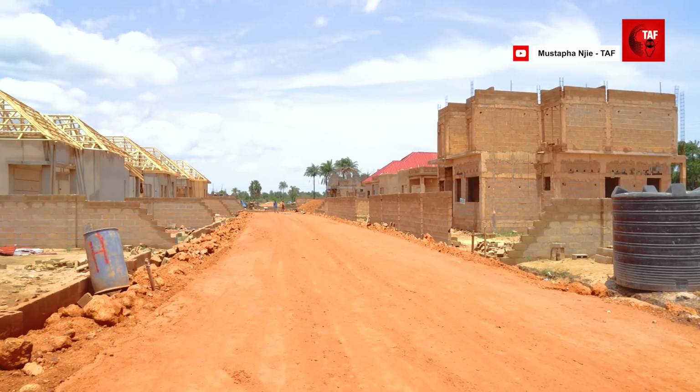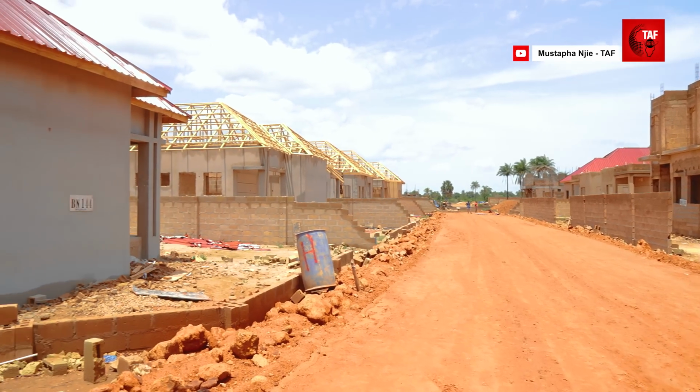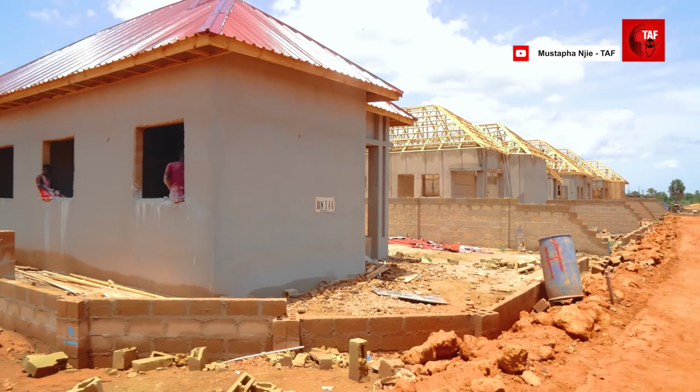Proud of this city, TAF City. There's only one TAF City in the world, and it is here in the Gambia.